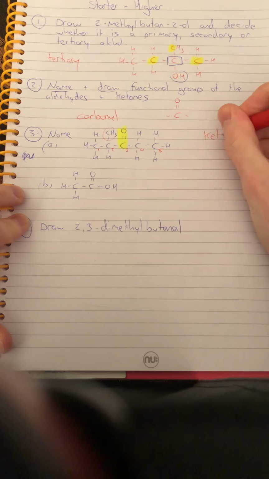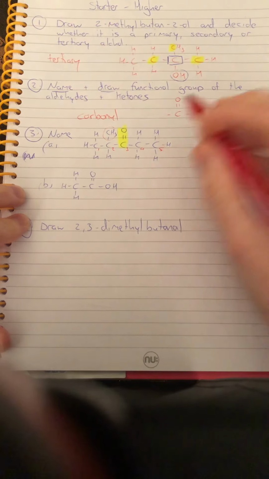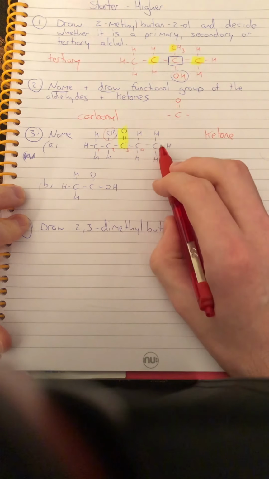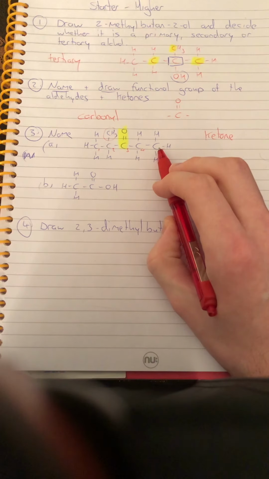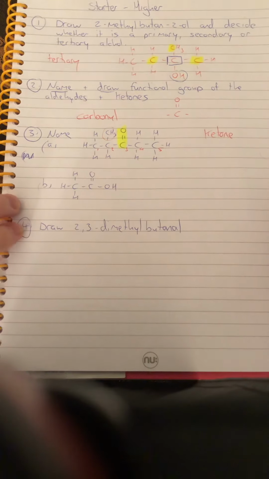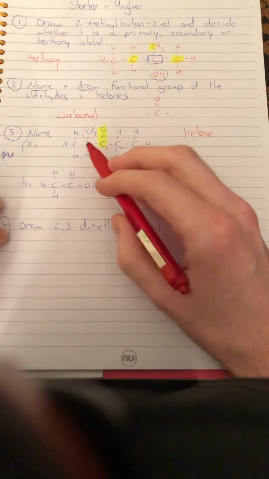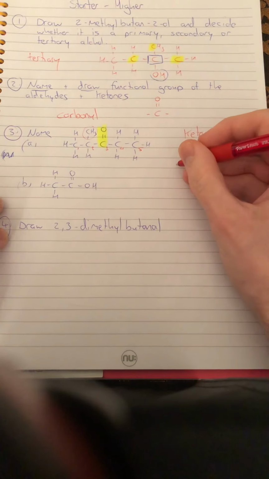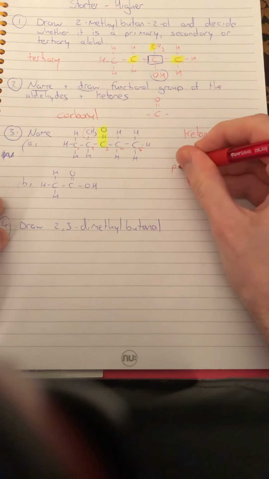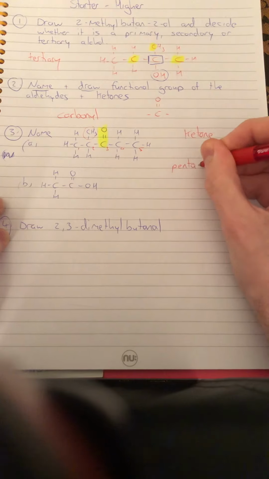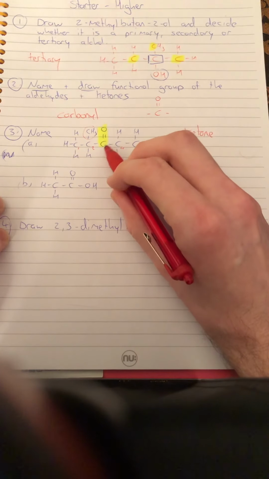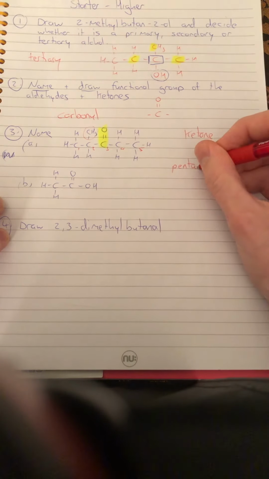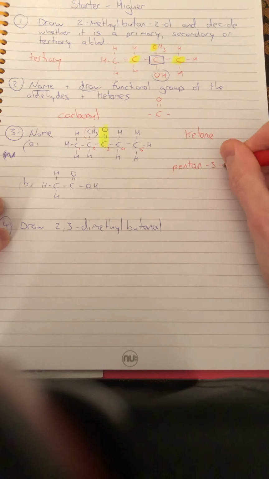Okay. You need to be able to recognise that. If this carbonyl group was found at the end or the start of the molecule, we would call that an aldehyde. Okay, so because it's a ketone, we then start naming it. Now it's got 5 carbons, so that's pent. Okay, and the carbonyl group's found on carbon 3, so this is pentan-3-one.